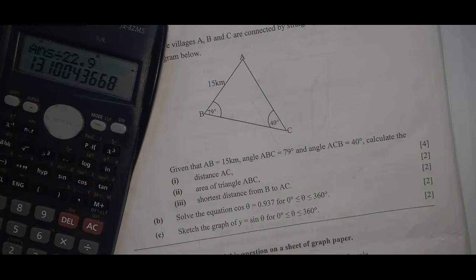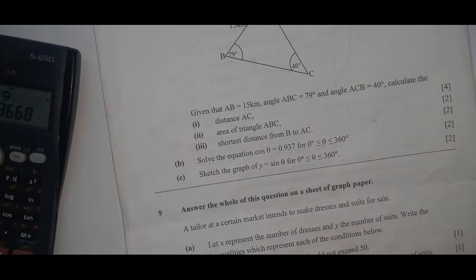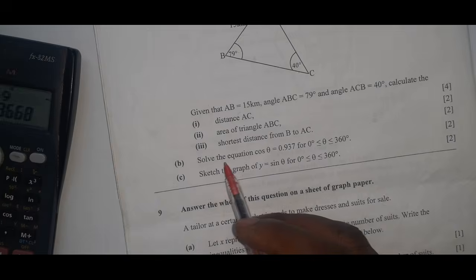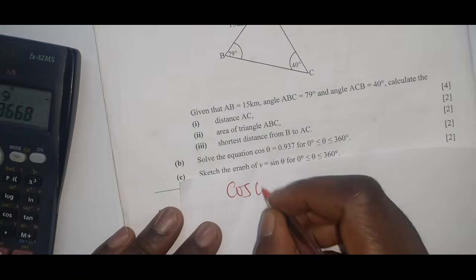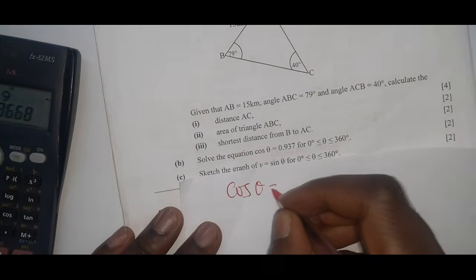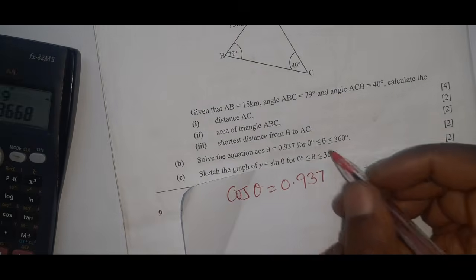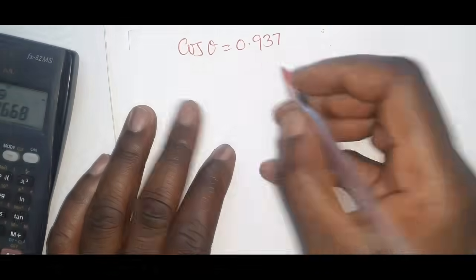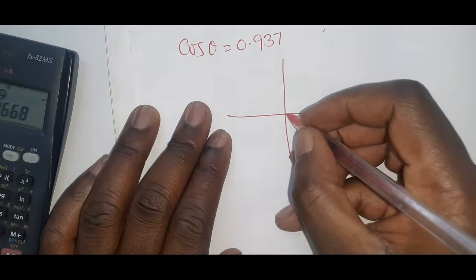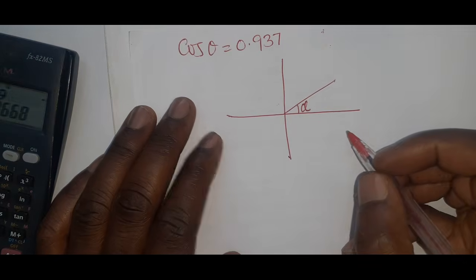Now we go to B. B says solve the equation cos theta is equal to 0.937. That is for all the quadrants from 0 up to 360. So the first thing that we're supposed to do is to find the first quadrant angle, which we can call alpha.